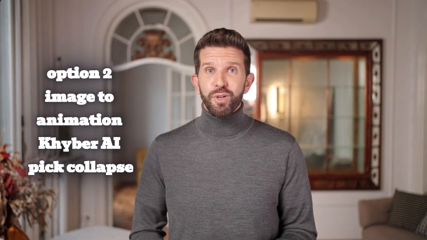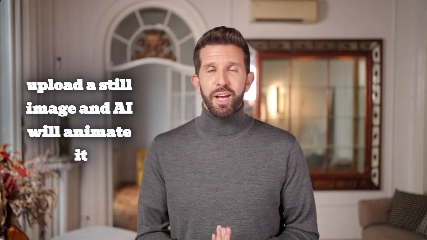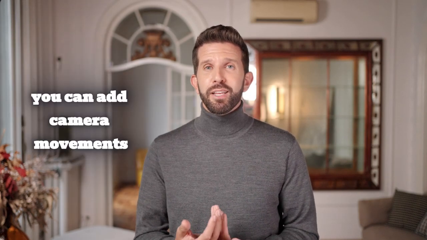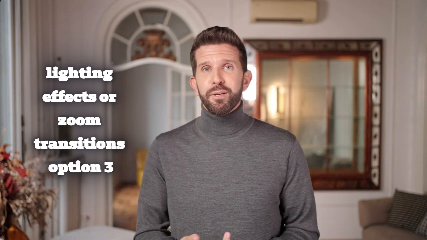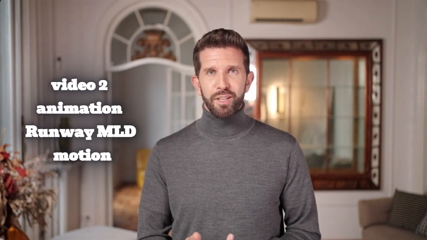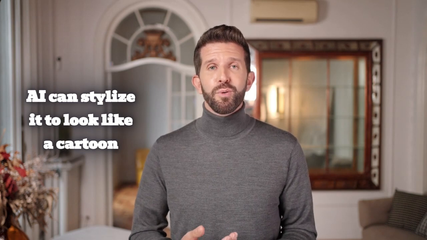Option 2. Image to animation, Kyber AI, Pika Labs. Upload a still image and AI will animate it. You can add camera movements, lighting effects, or zoom transitions. Option 3. Video to animation, Runway ML, Deep Motion. If you have a video clip, AI can stylize it to look like a cartoon, anime, or a 3D animation.